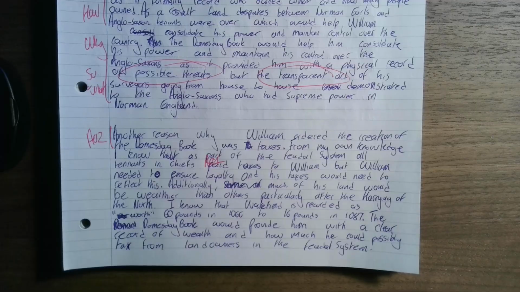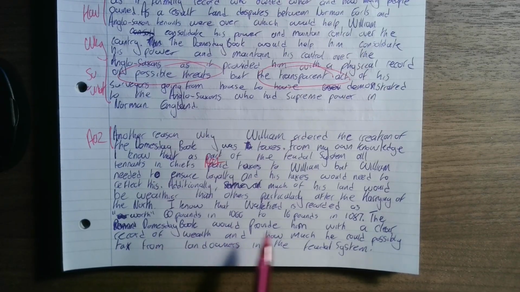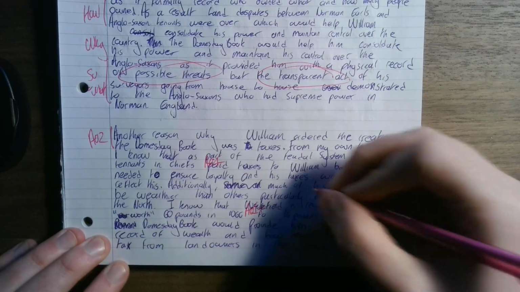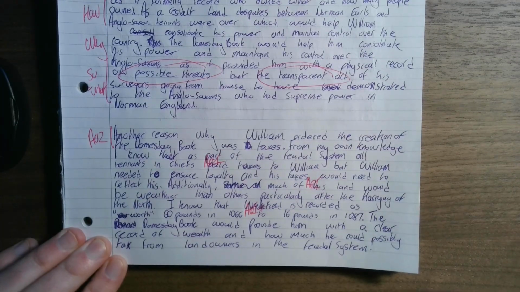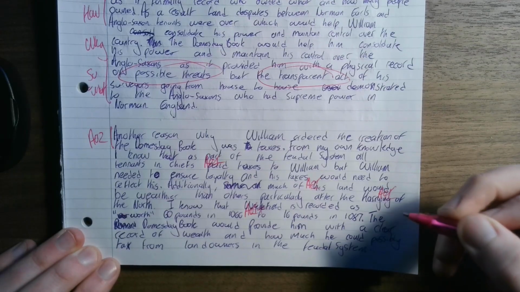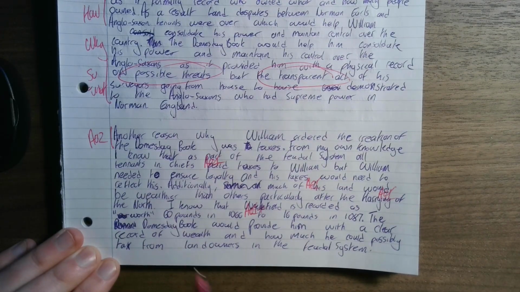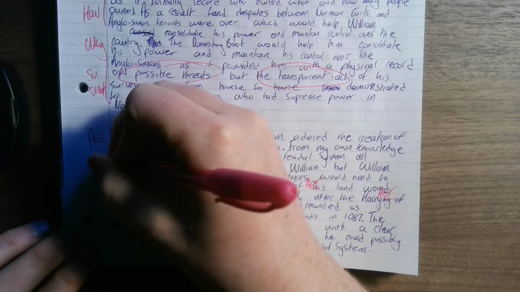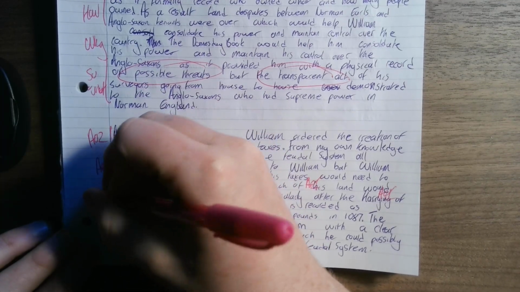Additionally, much of this land would be wealthier than others, particularly after the harrying of the North. I know that Wakefield is recorded as worth £60 in 1066 to £16 in 1087. Right, so there's my precise fact, and there's another fact there. I mentioned the harrying of the North. So you can see there, two facts in this paragraph, yet again, and loads of precise knowledge. £60 in 1066 and £16 in 1087. Harrying of the North, referring to the loyalty and taxes and so on, right? So here are my two facts again. So there's my AO1, sorry.